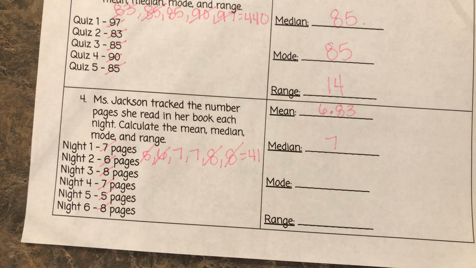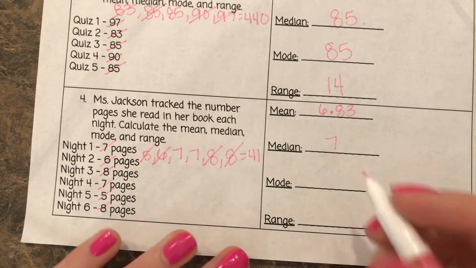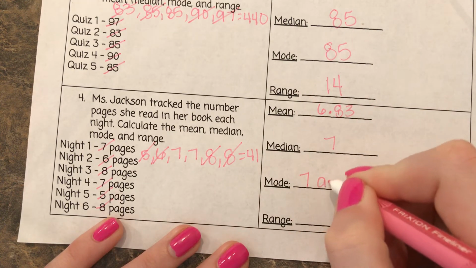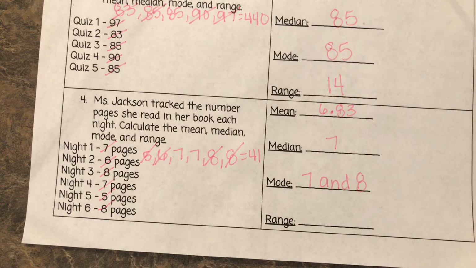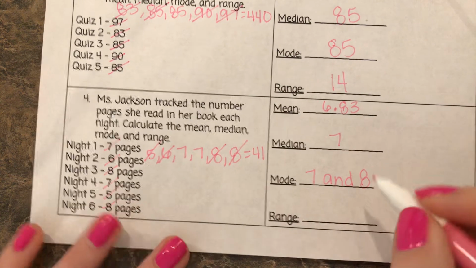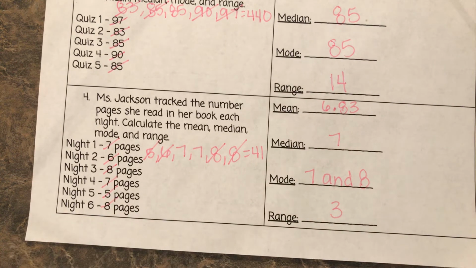In our mode, we're looking for a number that repeats itself. And I see 2 numbers that repeat themselves, 7 and 8. Both of them show up 2 times, so they're tied for the most popular. So our mode is going to be 7 and 8. You could also write it 7, 8 if you wanted to. Last, our range is 8 minus 5. And that gives me 3.